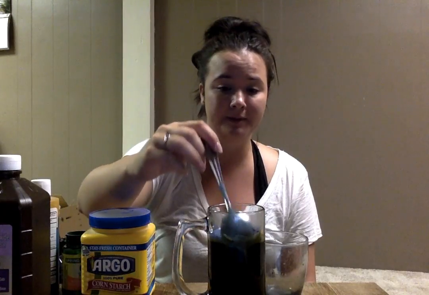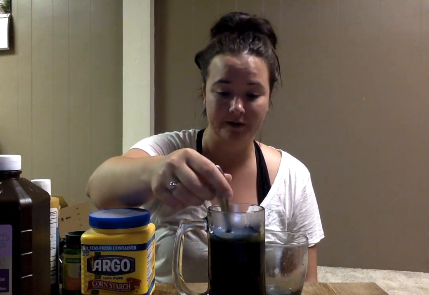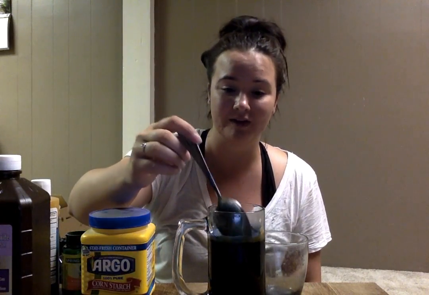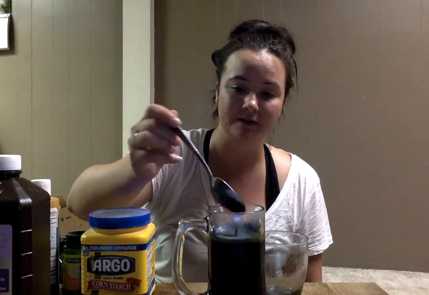But going forward, what I think I would change, I would try to get some of the chunks out of it. I couldn't quite get all that filtered out, and I think that's what's leaving the blue film.